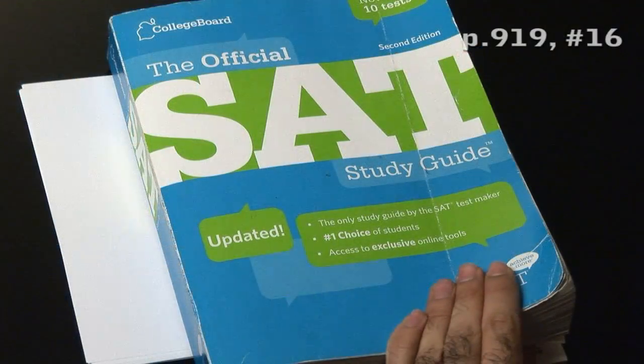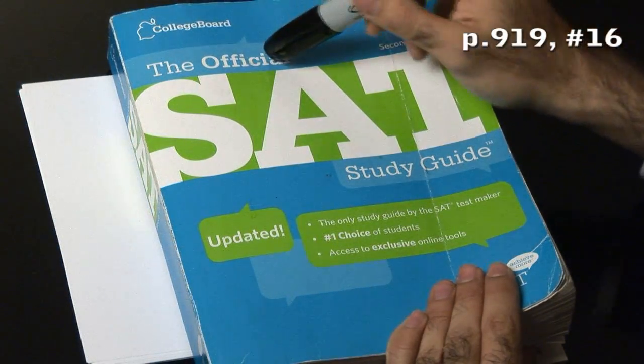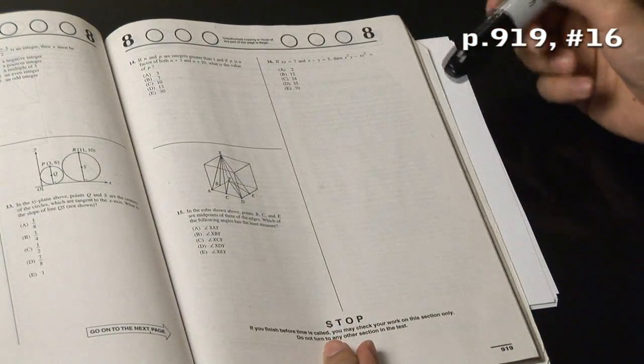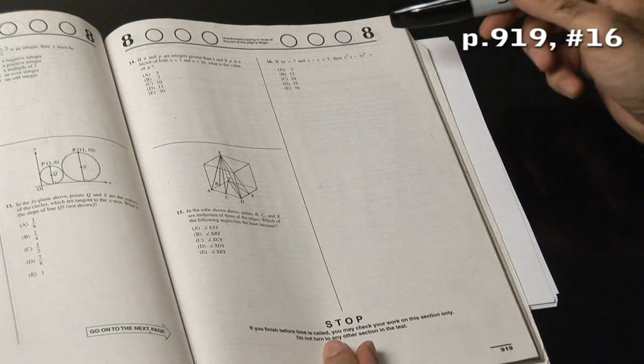In this video, I'm only going to talk about math, but the same applies to reading and grammar. In fact, there is no reason, if you have the right kind of training, that you will ever need to skip an SAT question. The questions we're going to be looking at are out of the official SAT study guide, and the first question we're looking at is page 919, number 16.